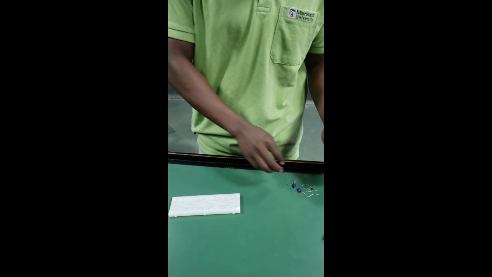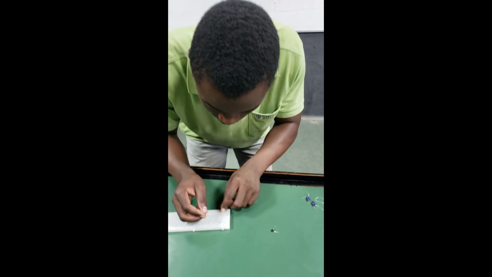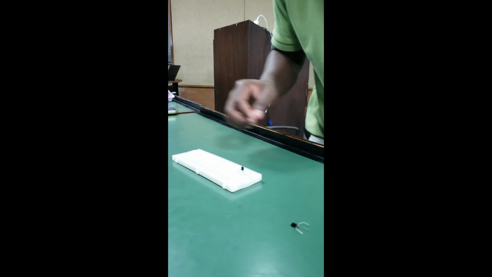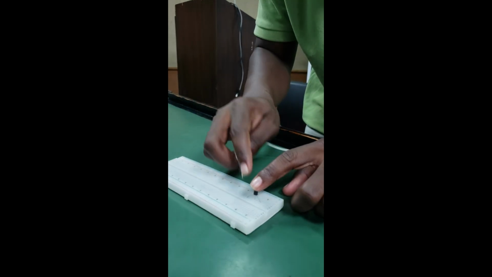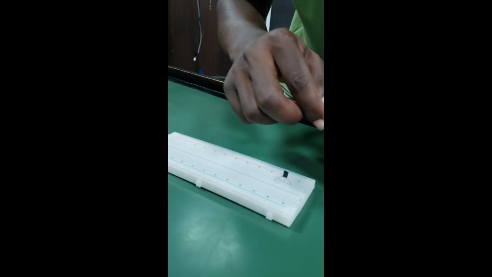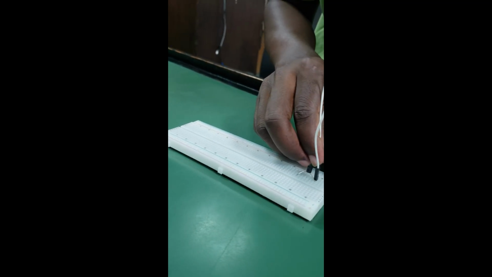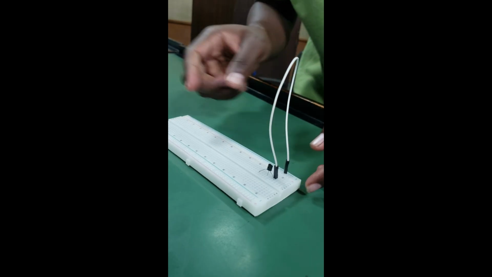Here I'm connecting. I have two BJT transistors, NPN transistors. As from the circuit on the board, this is my emitter, base, and collector. I'm connecting my emitter to this negative rail. As we know, the current that flows from here up to this 51 is the same.